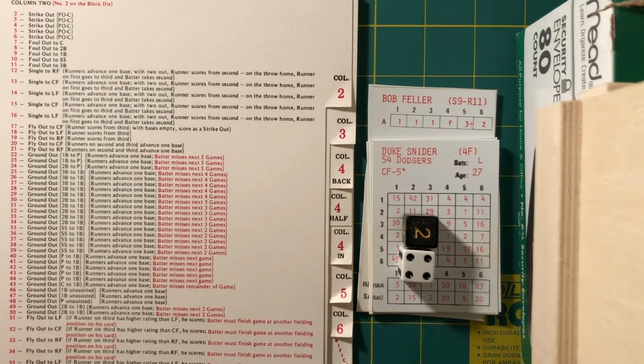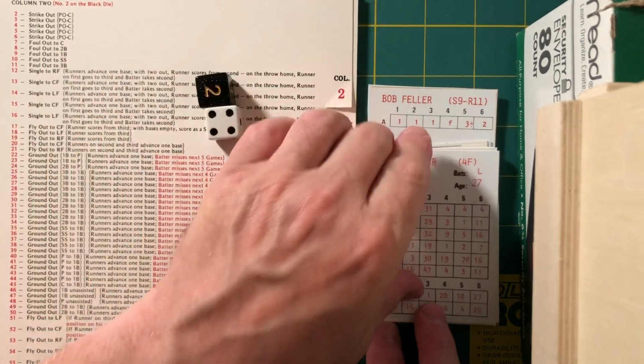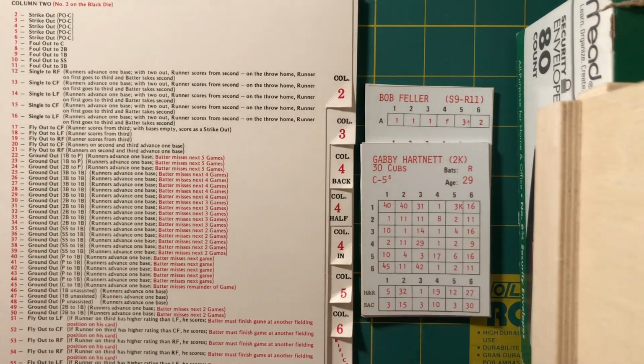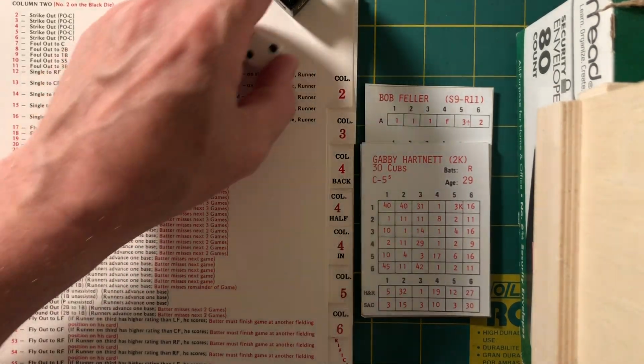Base hit right field. Snyder's got his second hit. Babe Ruth fires it back in. The Duke holds it first. Hartnett up. Feller looking for a double play ball with Gibson on deck. Hartnett's 0 for 1. Feller the stretch, and the pitch.